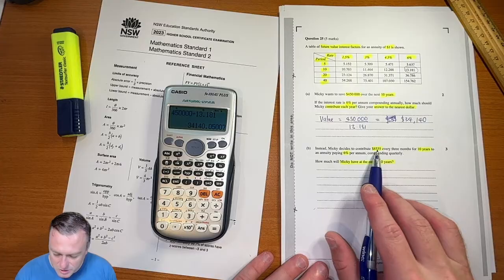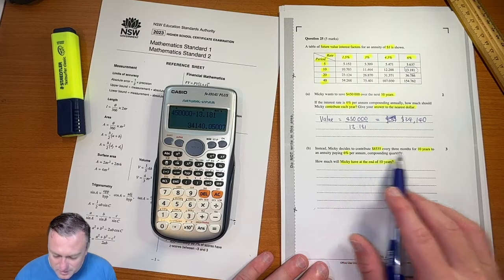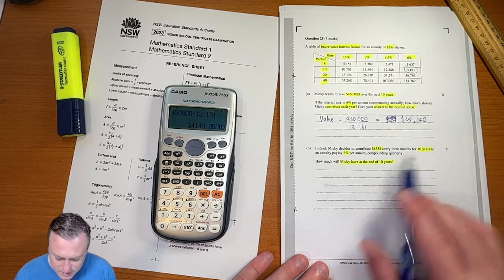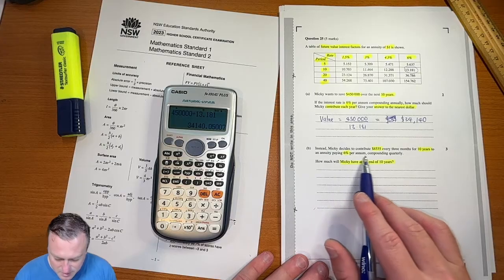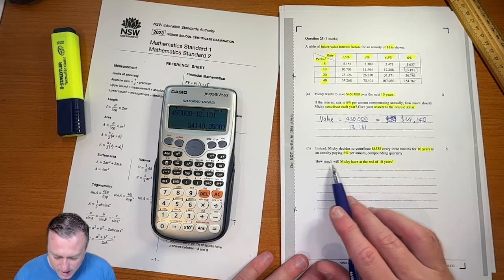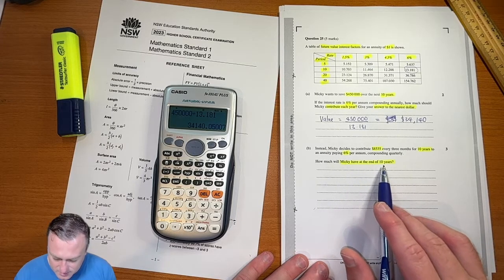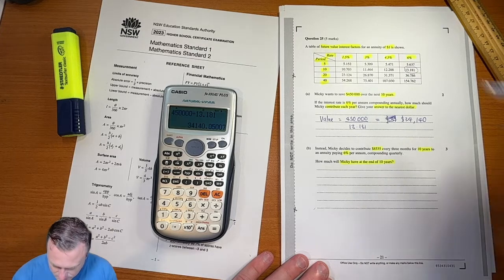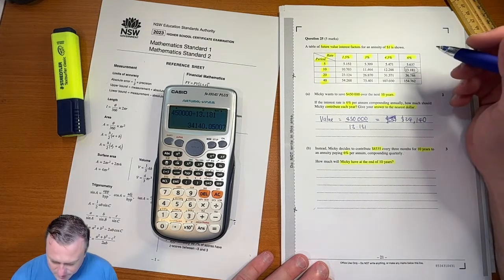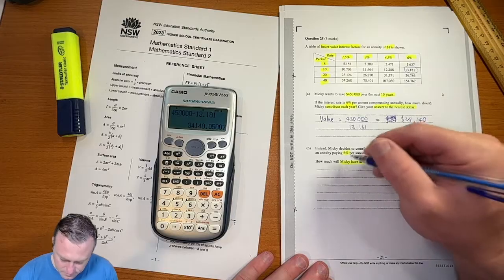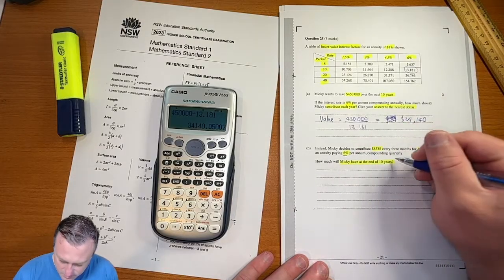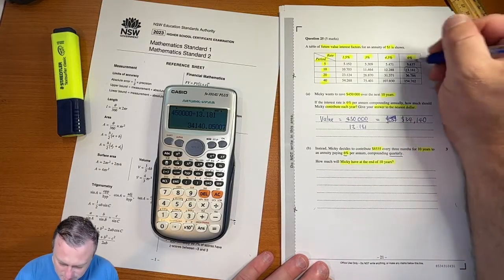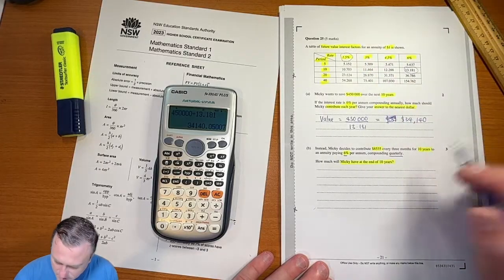Instead, Mickey decides to contribute $8,535 every 3 months for 10 years to an annuity paying 6% per annum compounding quarterly. How much will Mickey have at the end? So compounding quarterly, instead of 6%, we're now going to be dealing with this one.